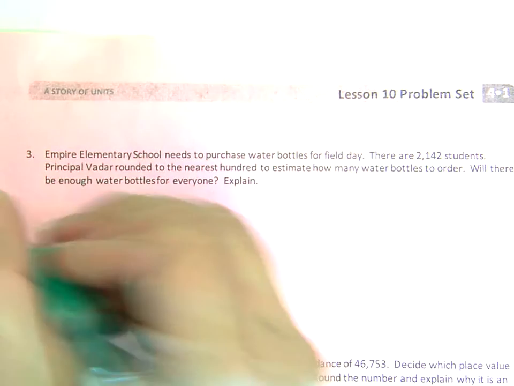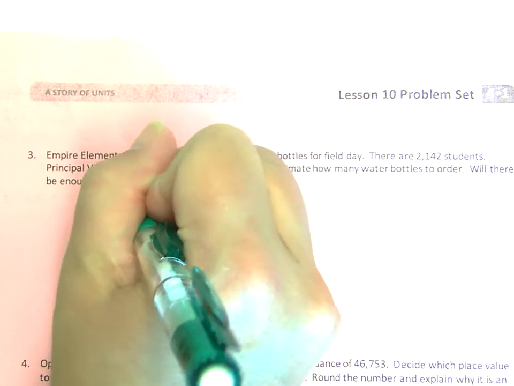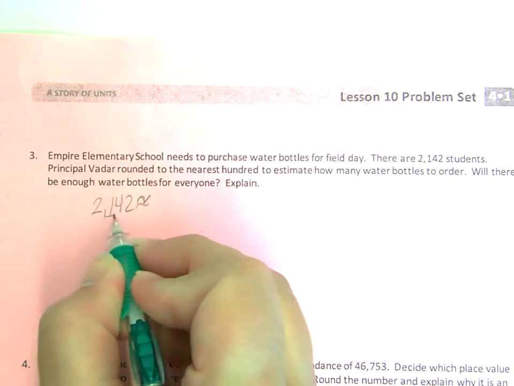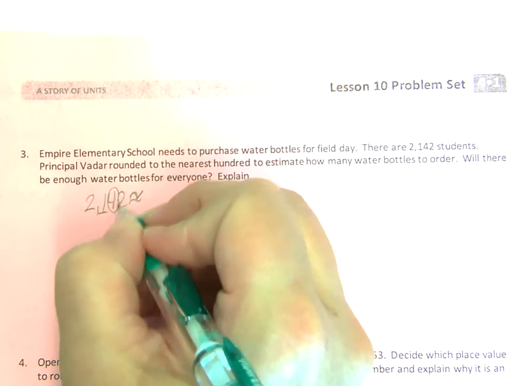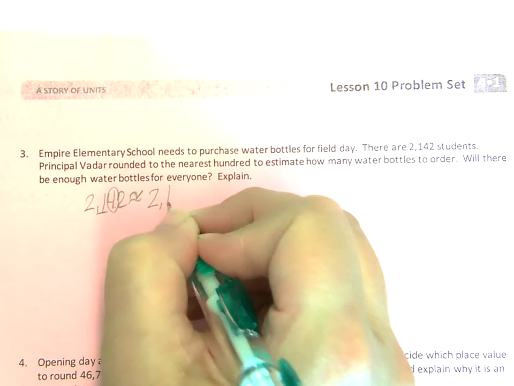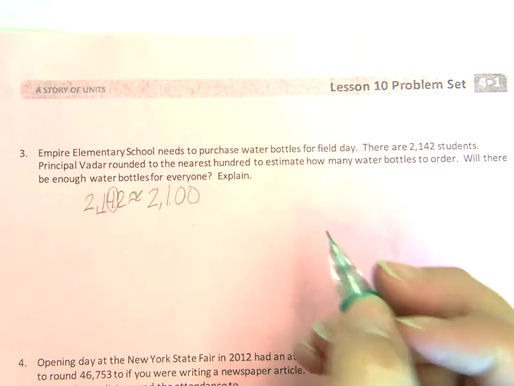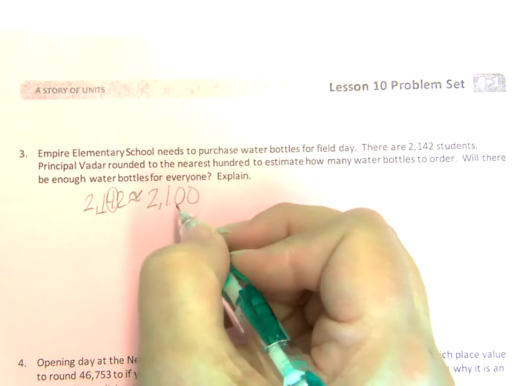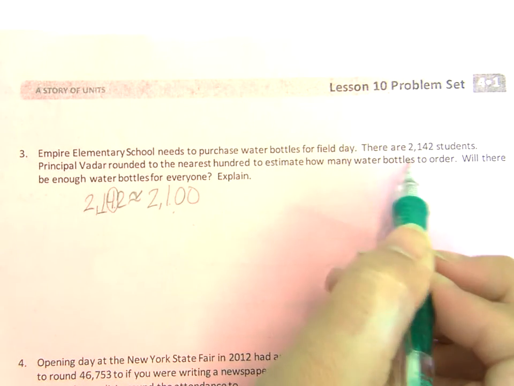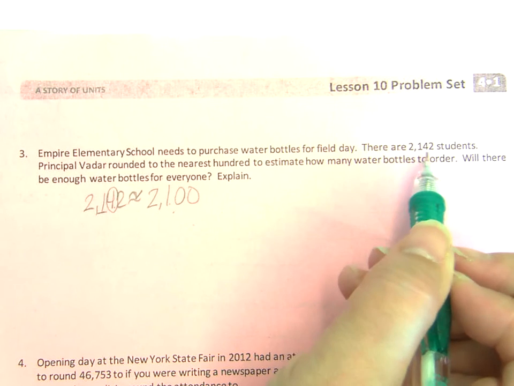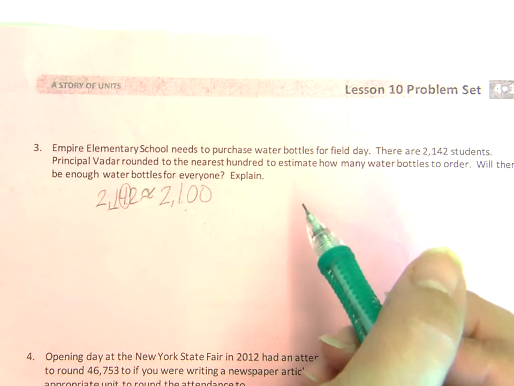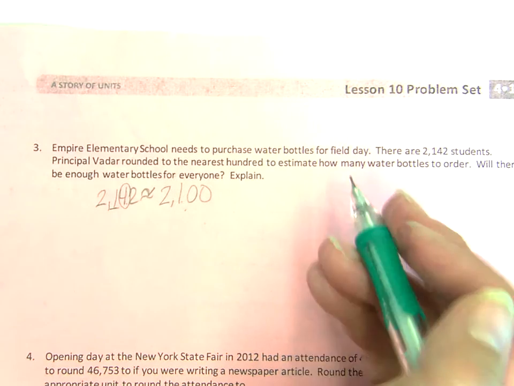So if we take 2,142 and we round it to the nearest 100, this number's a 4, so that's only going to round to 2,100 students. If we only buy 2,100 water bottles, will there be enough for 2,142 students? No. 42 students are going to be sad that they don't have water bottles.